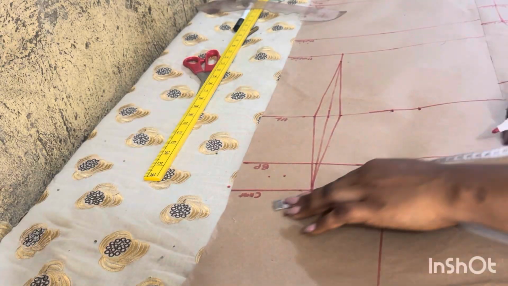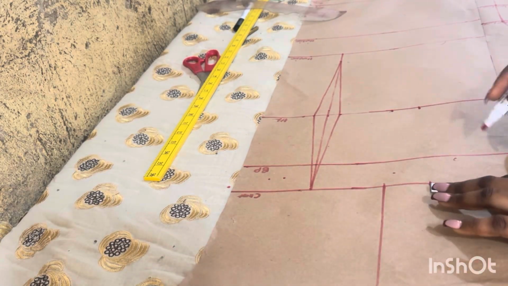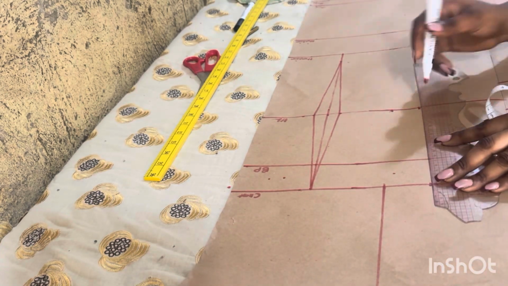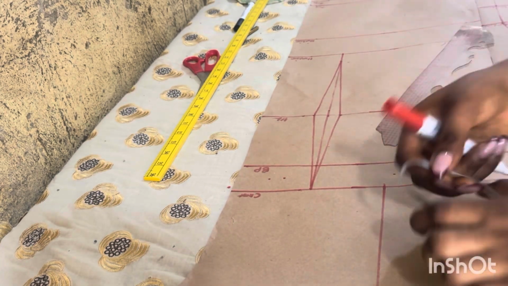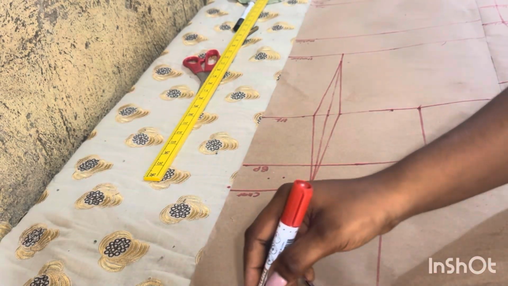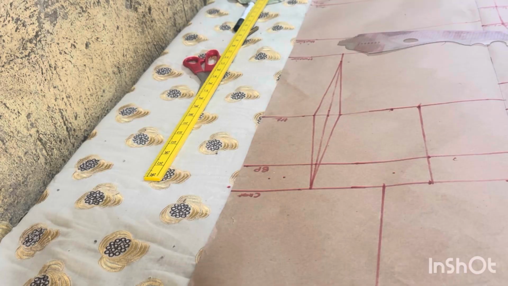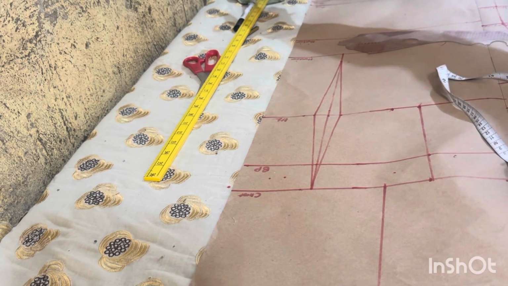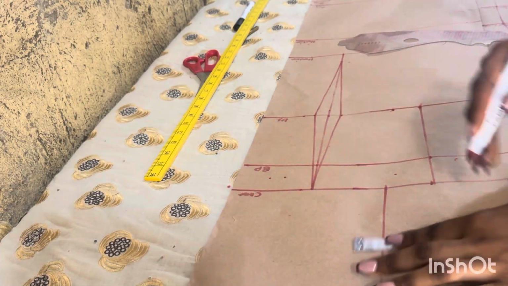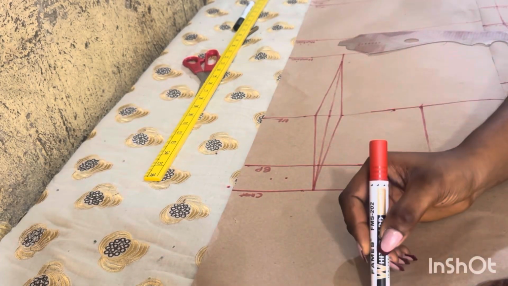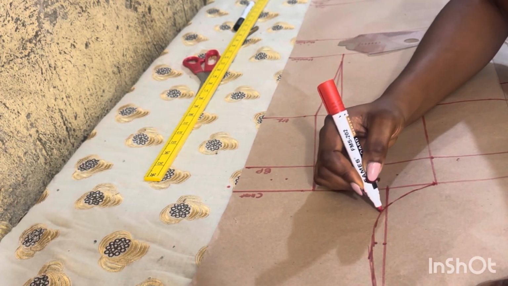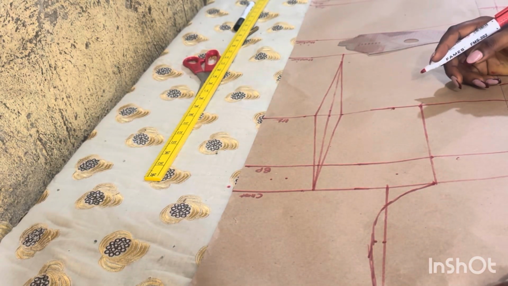So I'll mark quarter of my waist measurement plus my dart allowance, quarter of my bust point on my chest line and on my bust point. Then I'll give my shoulder slope, divide my chest line by 2, mark, come in by ½ inch, and then connect this to quarter of my bust measurements as you see me do.